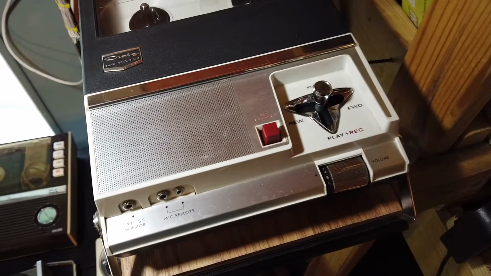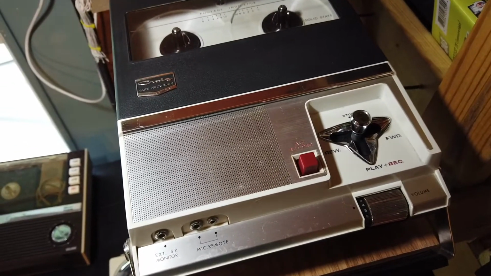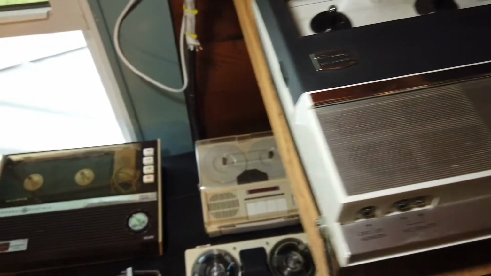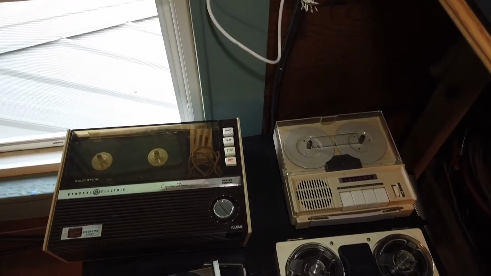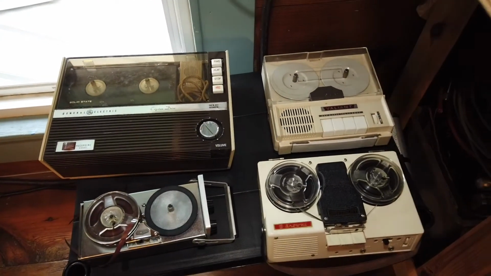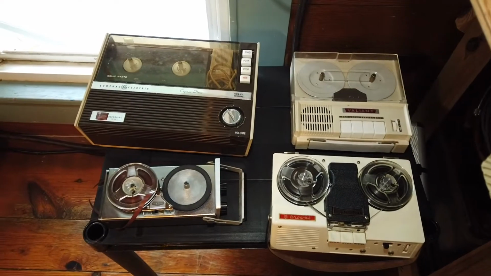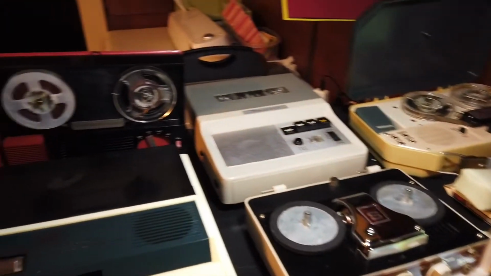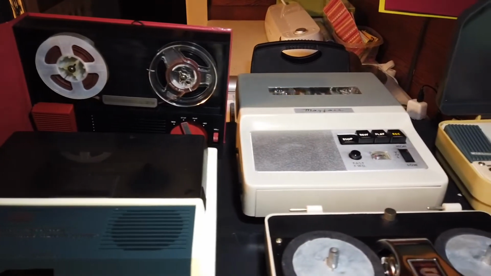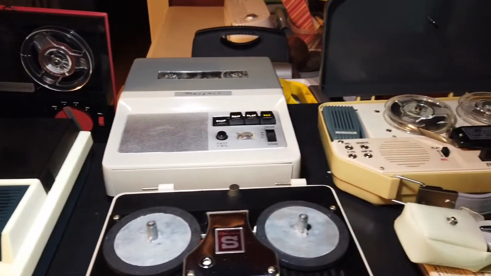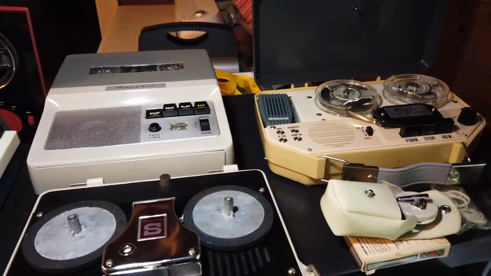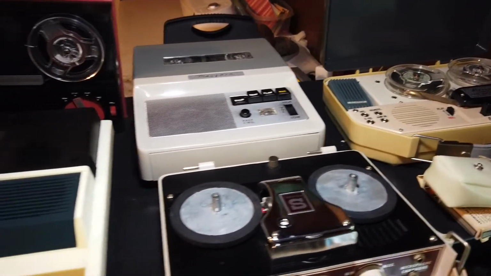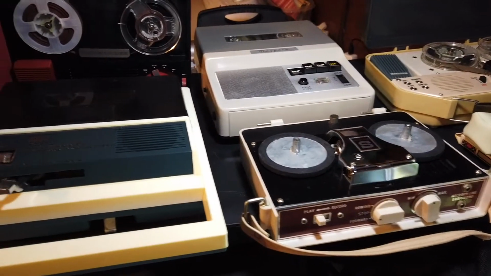These represent a wide range of reel-to-reel tape recording technology in the early to mid 60s. And I have done videos demoing most of these tape players, so you'll be familiar with some of those if you've watched that series.